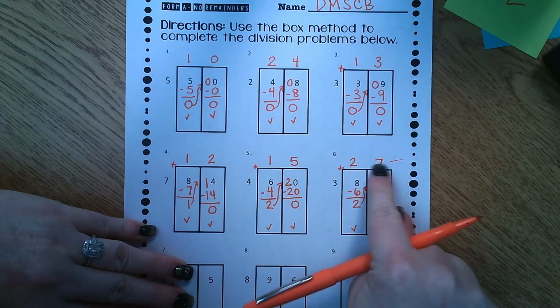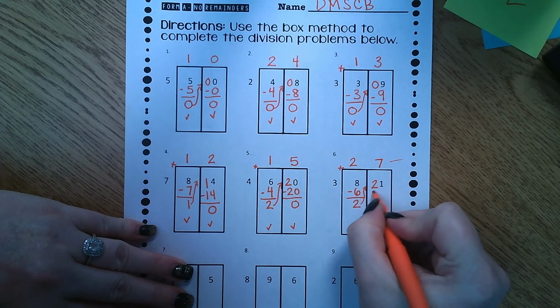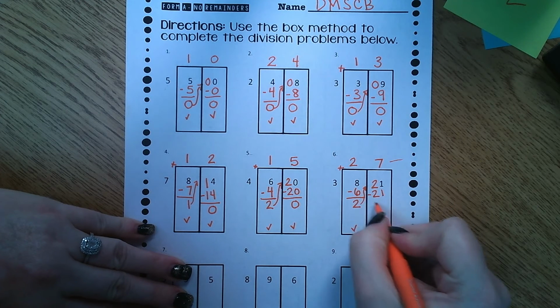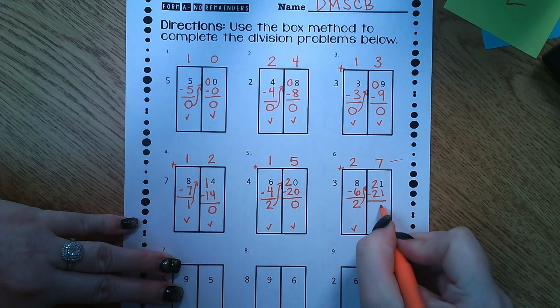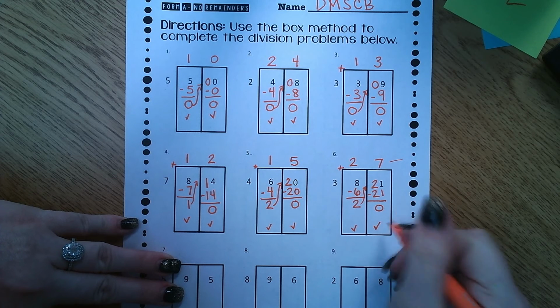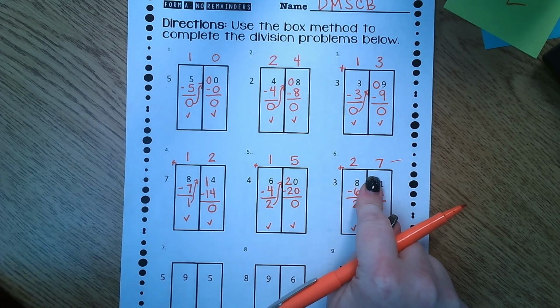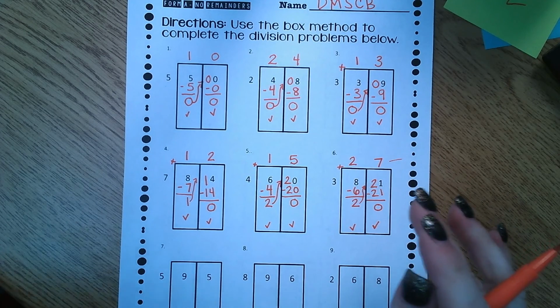So now I multiply. 7 times 3 is 21. Now I subtract. 21 subtract 21 is 0. Is 0 smaller than 3? Yes, it is. And there's nothing to bring up, so your answer should be 27. Now you should pause your video.